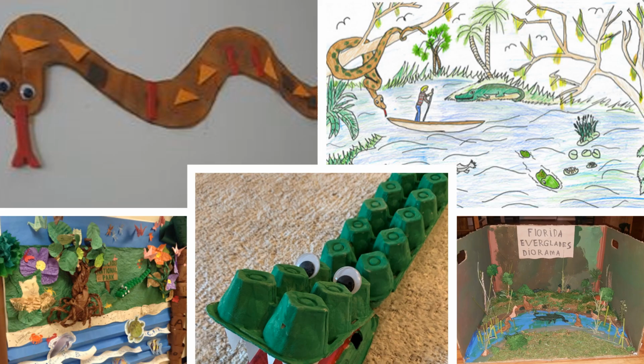Now here's just some samples. They don't need to look like this. The top one is a snake. They just made it out of paper. Then they drew over here a picture. And then you could make it maybe a 3D picture with paper that you've cut out to make something. Or you could use something at home and recycle it and make it into, like, there's that alligator from an egg carton. Or you could do a diorama on the bottom. The choices are yours. You decide what project you would like to finish your paper off with.